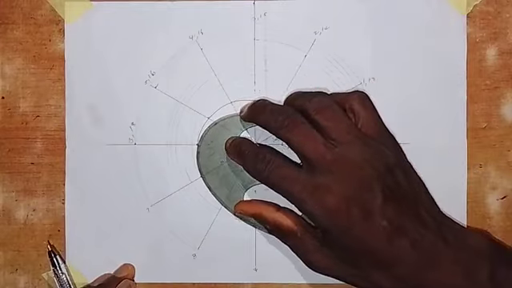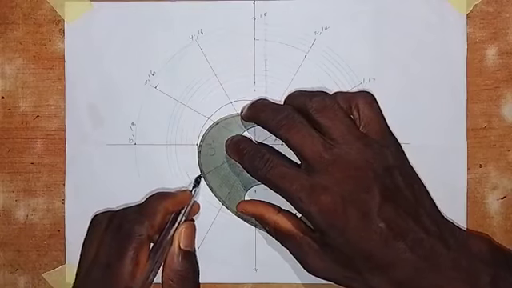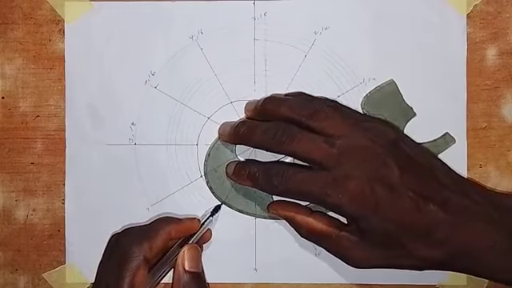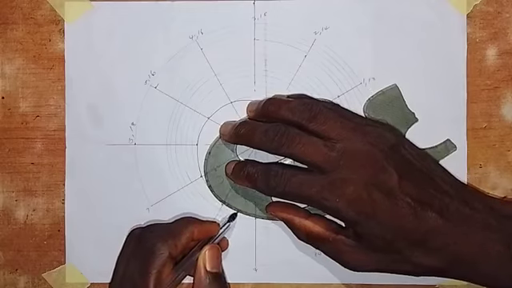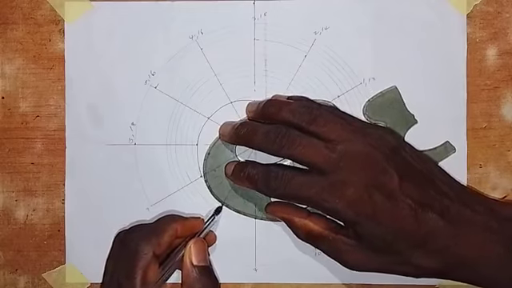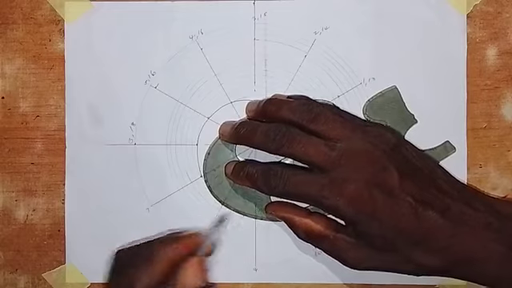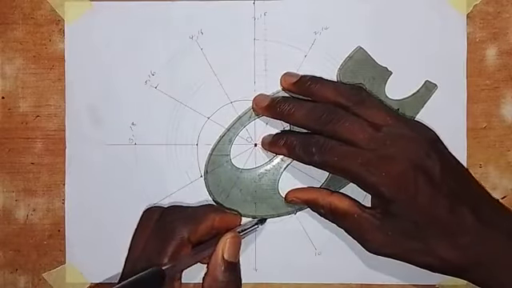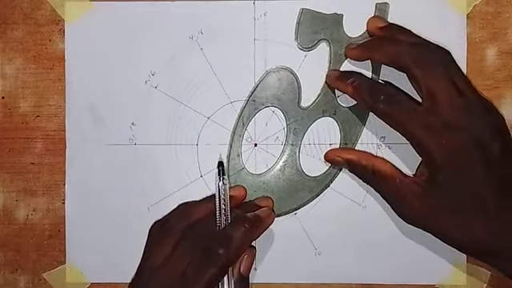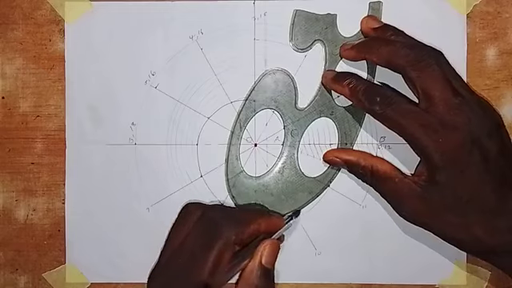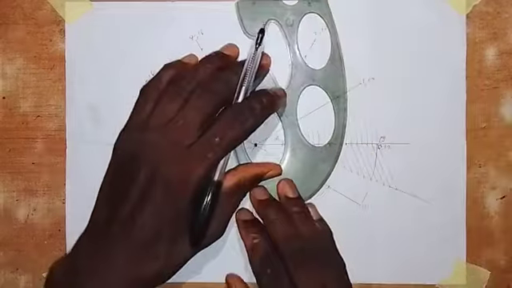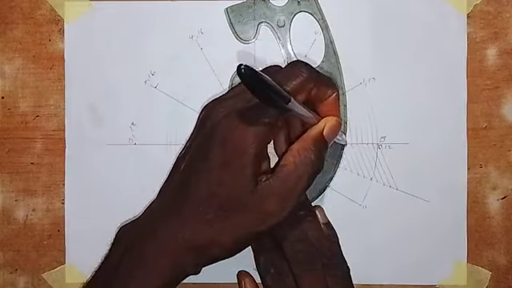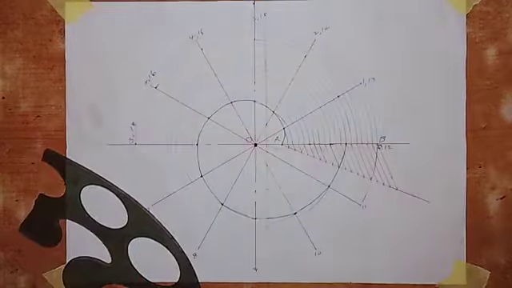Then let's join these 2 points together like this. Then here we join these 2 points together like this. So we have these 2 points joined together like this. Then going on, we can join these 2 points together, and then we join these 2 points together like this. Then we also join these 2 points together. So we have completed the first convolution.